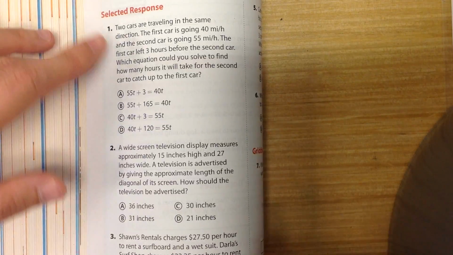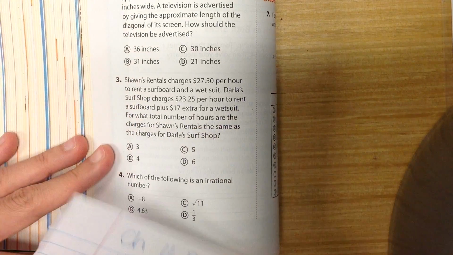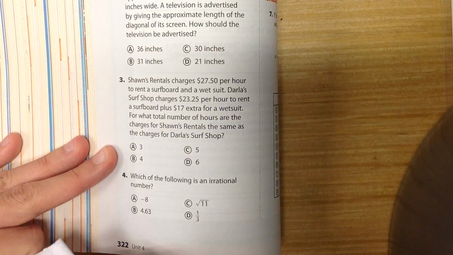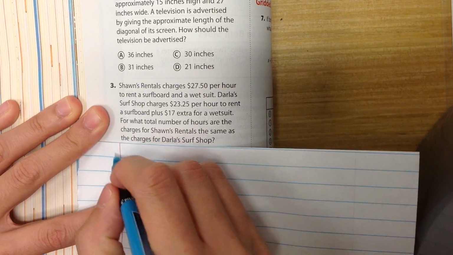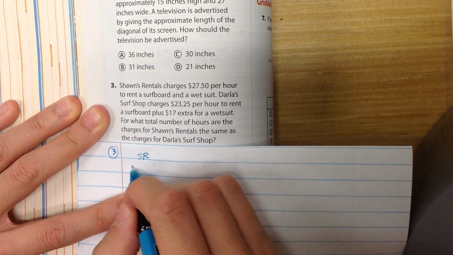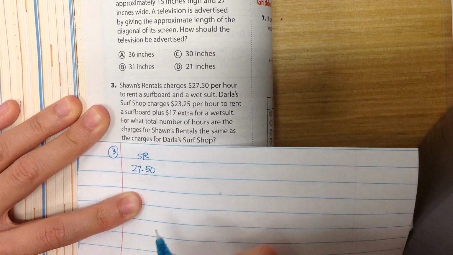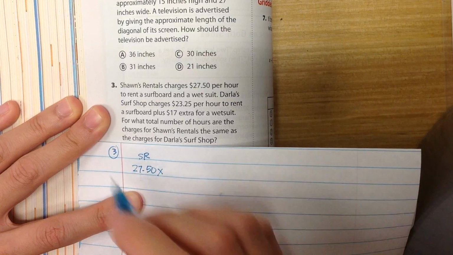Let's try another one. This one is definitely much more doable. Let's try number 3. Sean's Rentals, SR, charges $27.50 per hour. How many hours? I don't know, so X, to rent a surfboard and a wetsuit.